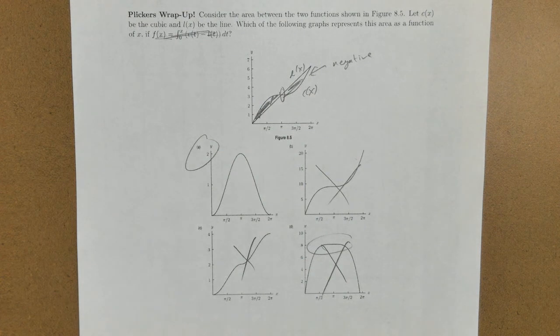Alright, so that's the beginning of 8.1. In the next video we will do 8.1 more broadly, thinking about slicing.